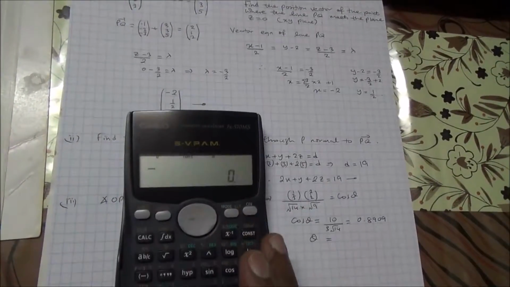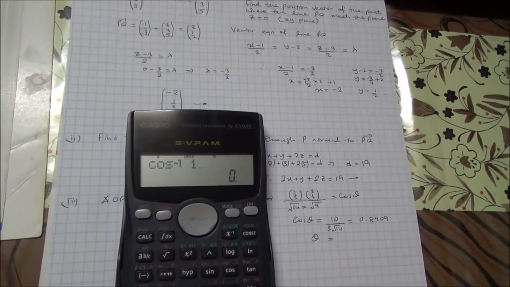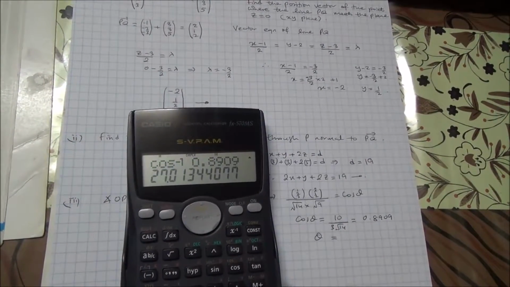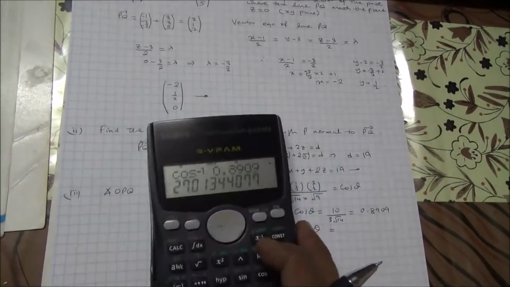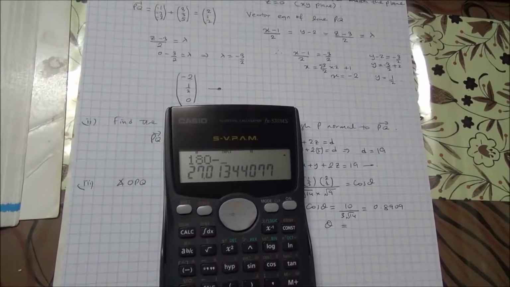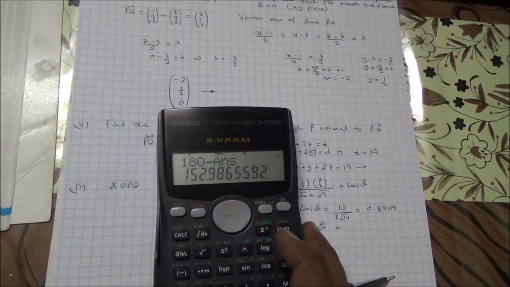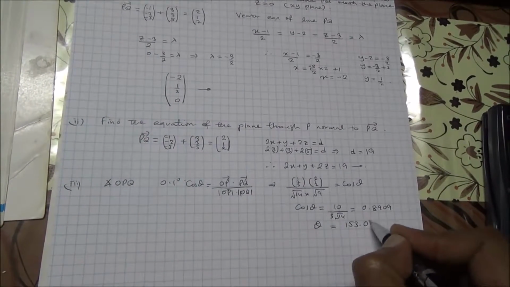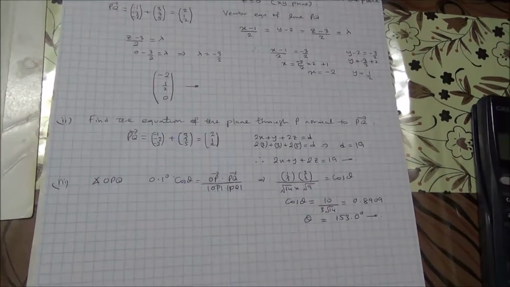Alright, so we're going to get inverse cos of 0.8909, 27.0. Because we are not told to find the acute angle, we can find the obtuse angle, 180 minus 27, which is 153.0. So we can say that this is going to be 153.0. Now that's the third part of the question.